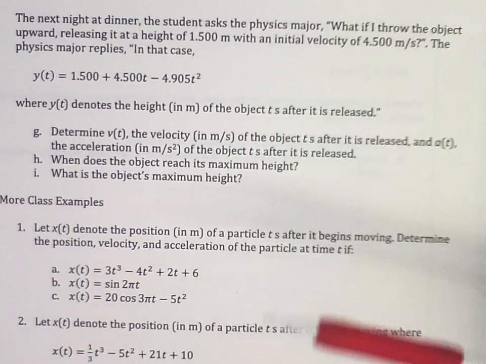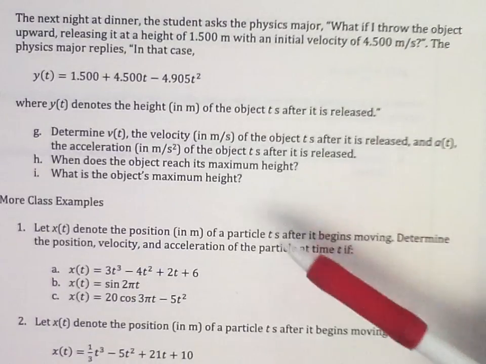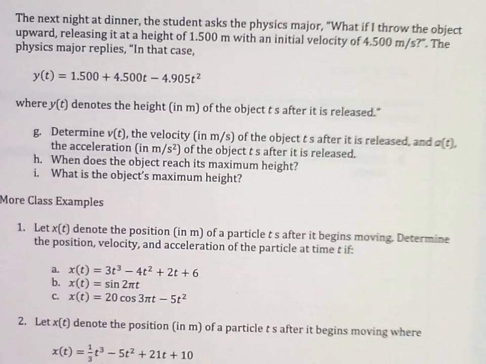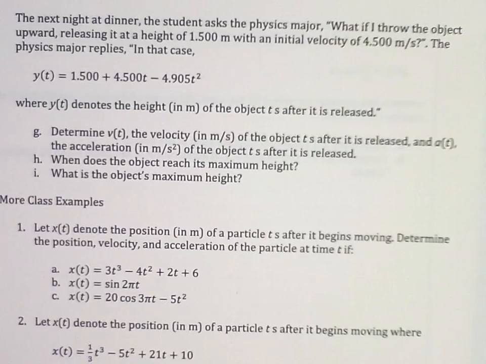And the physics major says, well, then you'll just get this equation that says y of t is 1.5 plus 4.5 t minus 4.905 t squared, where y is the height in meters of the object t seconds after it's released. All right. So then the engineer wants us to determine what's the velocity as a function of time after it's released, and what is the acceleration as a function of time.